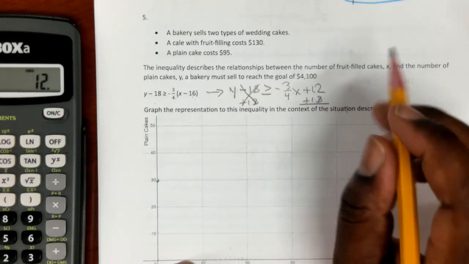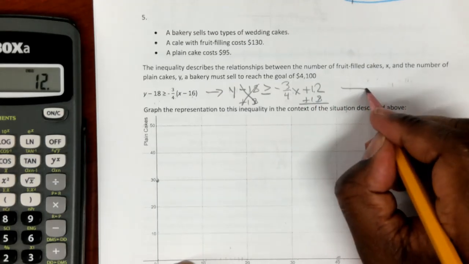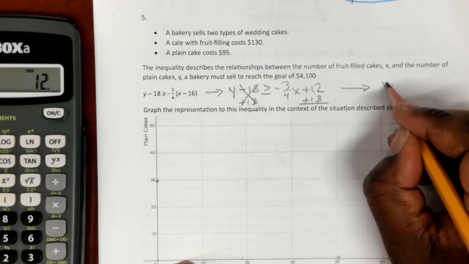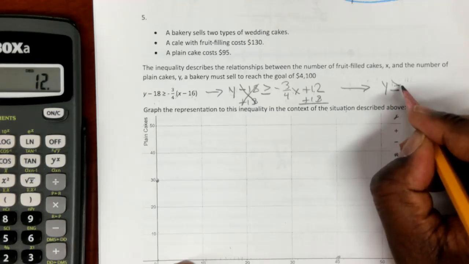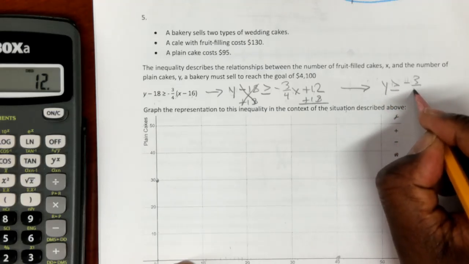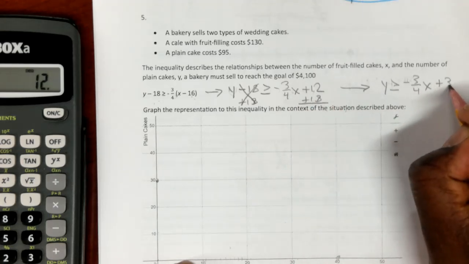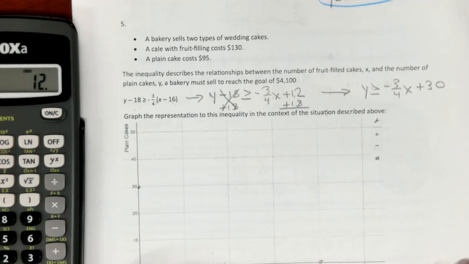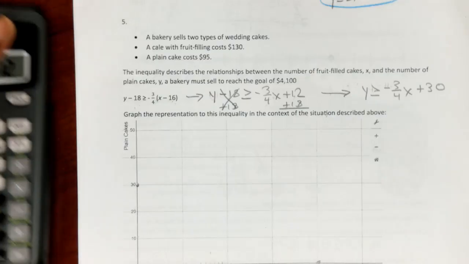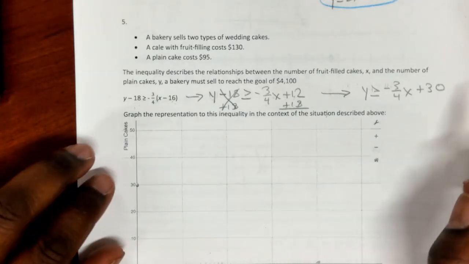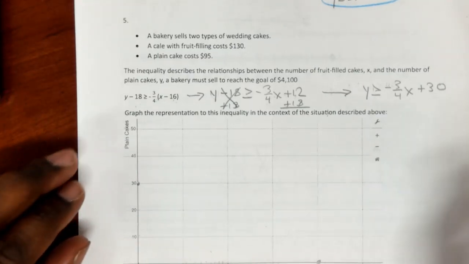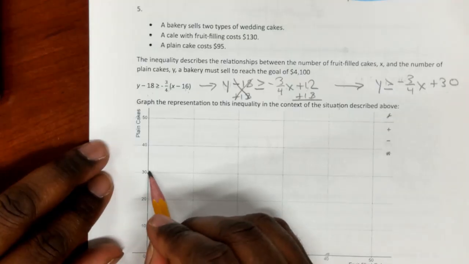Okay, so now when I rewrite it one more time, this is going to be y is greater than or equal to negative 3 over 4x, and then 12 and 18 is going to make 30. So I can use that. I'm good with that now. My y-intercept here, my b, is 30, so I'm going to plot 30 first. So I'm here, right here, 30.